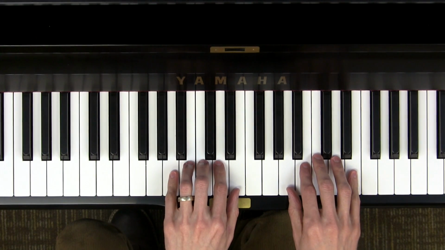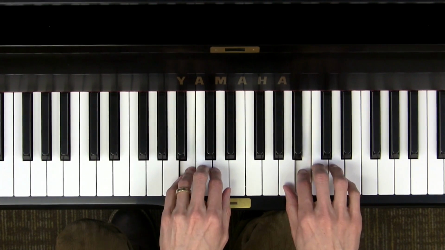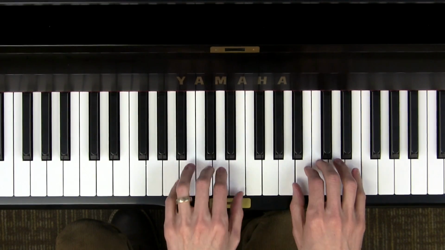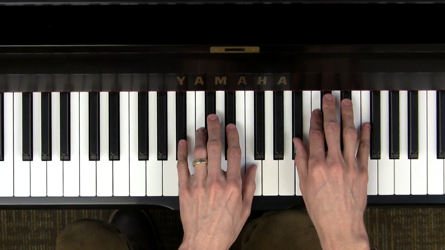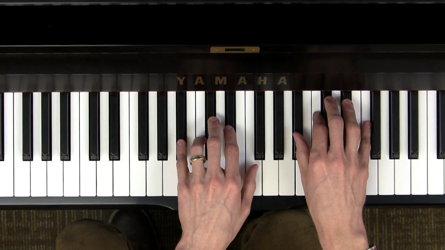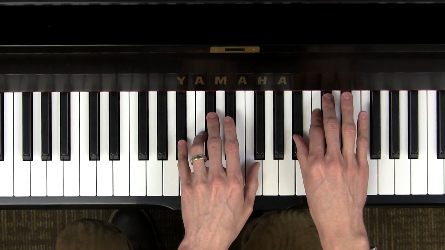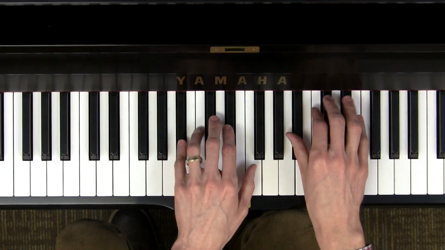Up another half step to the A minor pentascale. All white keys. And now up another half step to the B flat minor pentascale, which is black, white, black, black, white.